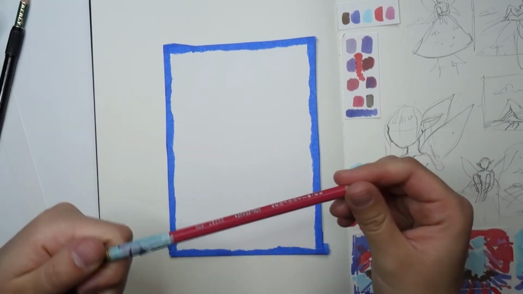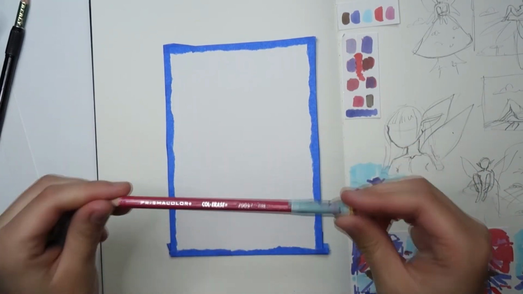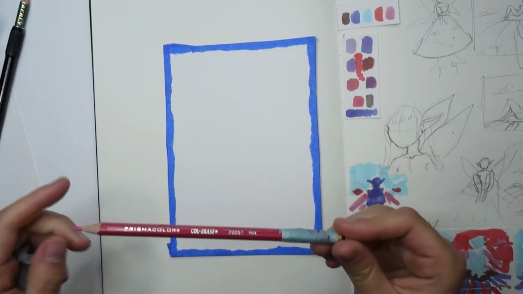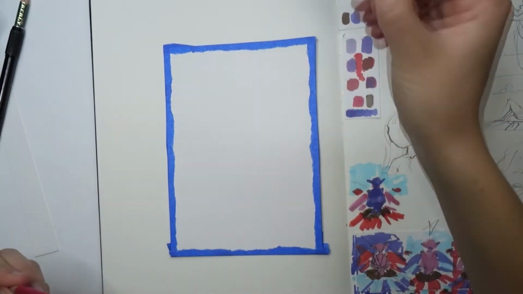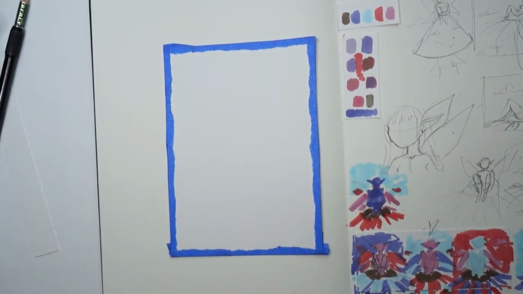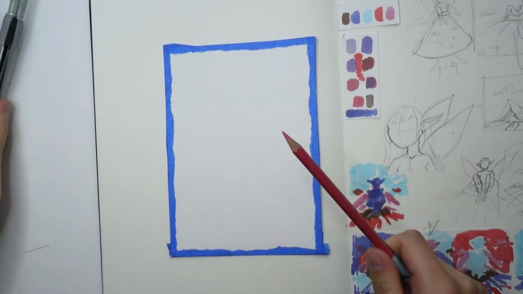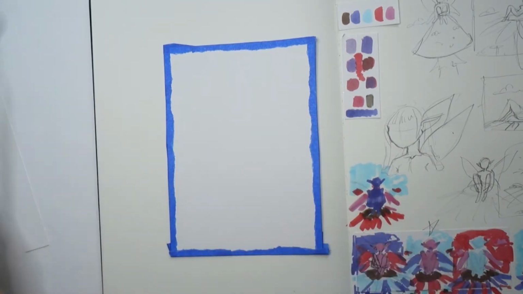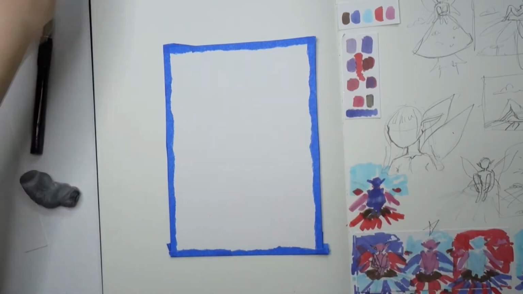So technically I am going to be using a little bit of a different color. I'm going to be using a Prismacolor Col-Erase in pink to sketch, but I basically erase it before I start, and I'm using pink anyway, so I feel like it's not that big of a deal. You're not really gonna see it. I'm gonna do this as opposed to using pencil, because sometimes pencil will still show up and look a little harsh, and this will look a little less harsh, so that's why I'm doing this.